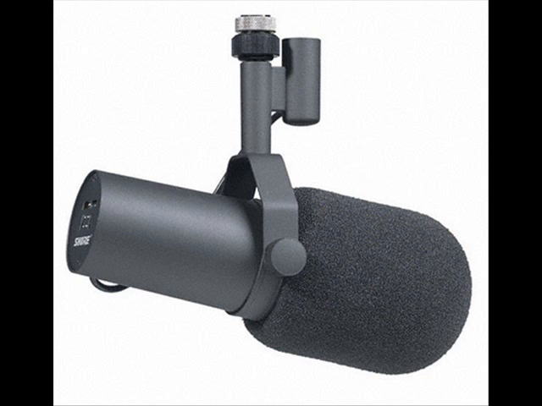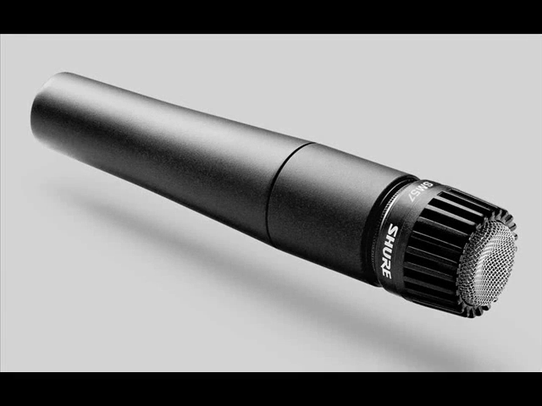Shure, spelled S-H-U-R-E, is generally known as the king of dynamic microphones. The SM57 and the extremely similar SM58 microphones are two of the most common and popular microphones in the world, and can be found in almost any professional recording studio and many live venues.